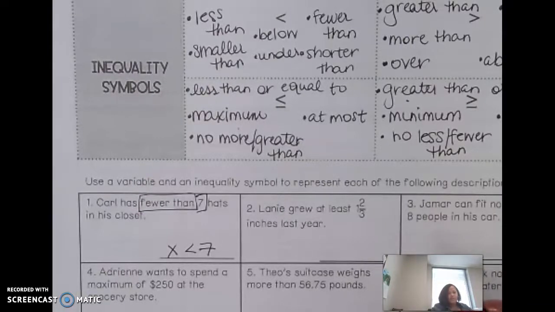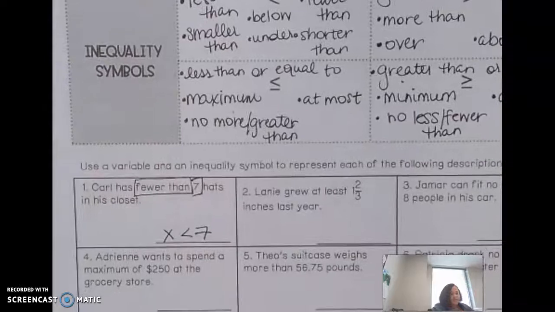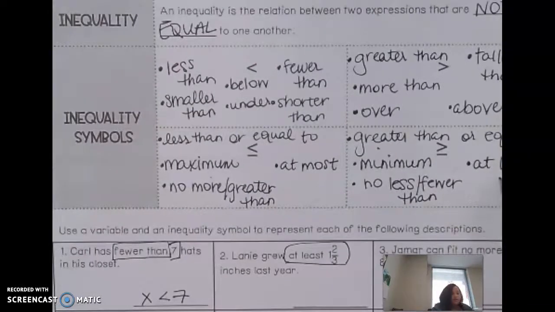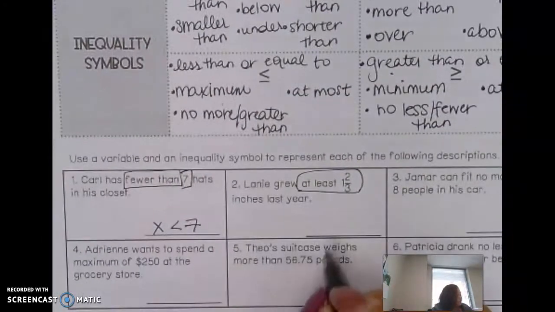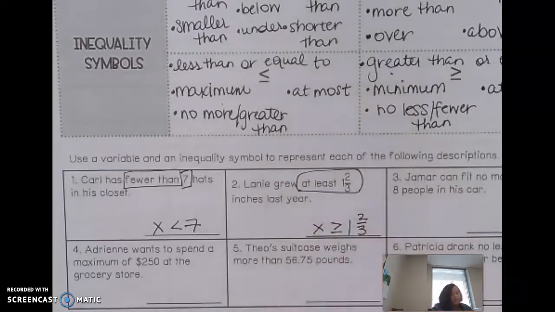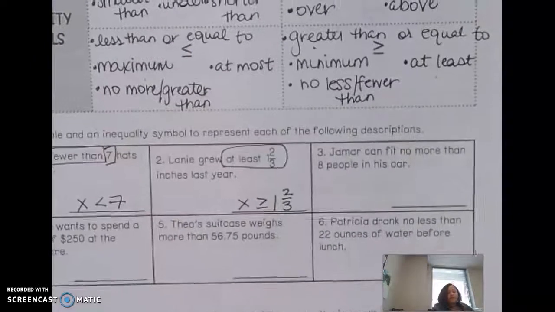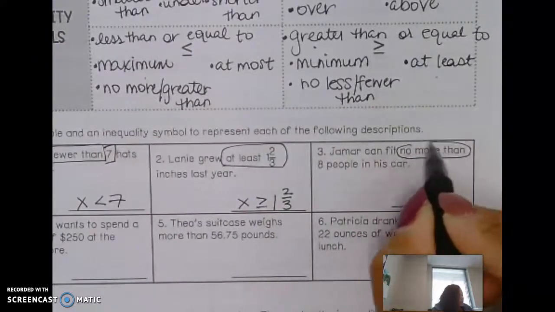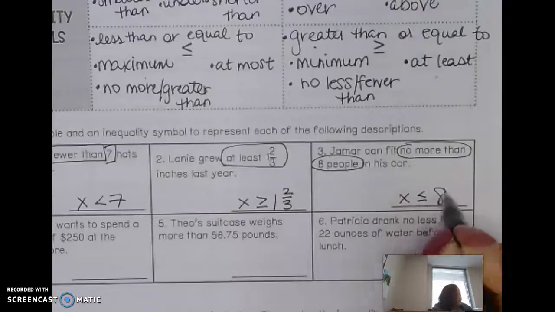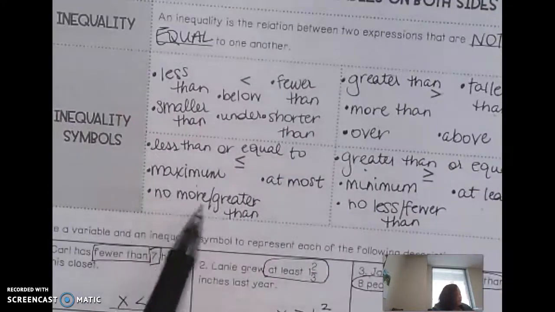Lainey grew at least 1 2/3 inches last year. At least 1 2/3. At least is over here. That's greater than or equal to. X is greater than or equal to 1 2/3. Jamar can fit no more than 8 people in his car. No more than 8. That means he can fit 8 people in there. He could fit 7, 6, 5, 4, 3, 2, 1, or 0 people in his car. So this is less than or equal to. 8 is included. No more than.